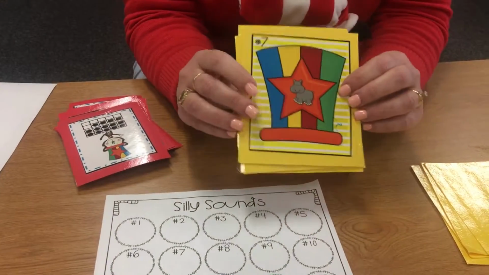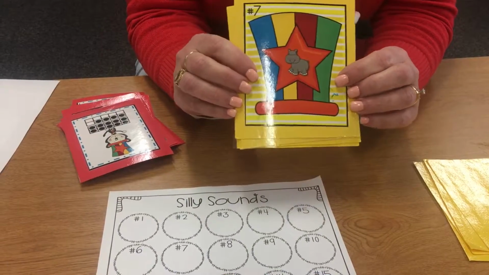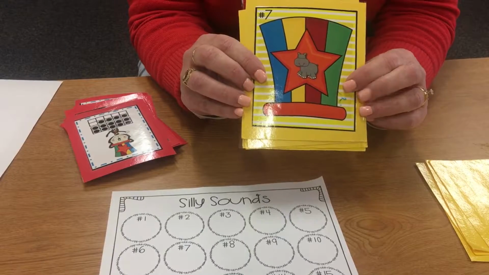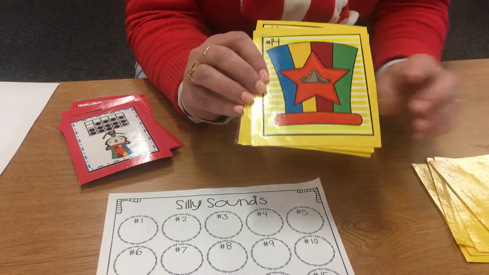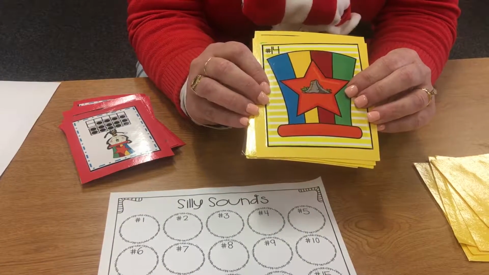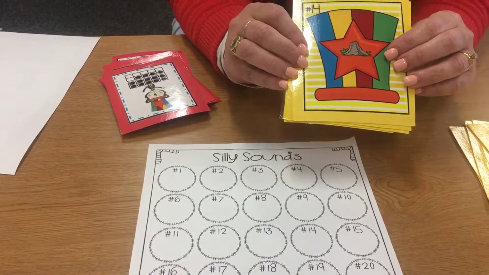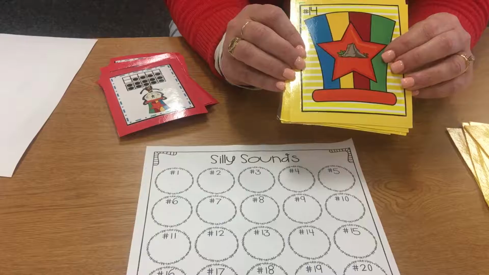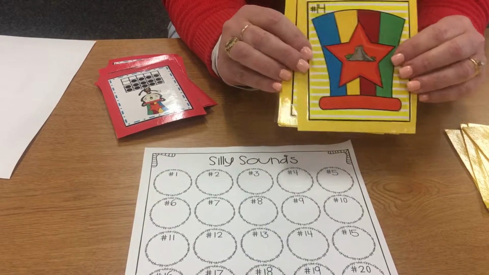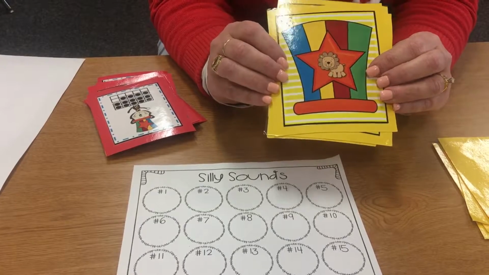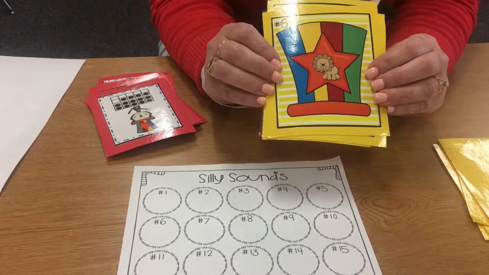And number 7, the ending sound for hippo. And number 14, the ending sound for volcano. Number 6, the ending sound for lion.